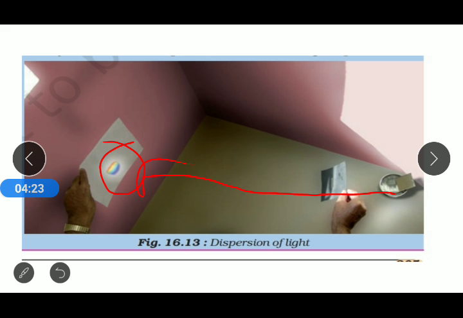If it is not a white wall, then we have to take a white paper, and we find a rainbow pattern on it. That rainbow pattern indicates that the sunlight is dispersed into its seven colors when it is incident on a plane mirror with water, which is behaving like a prism.